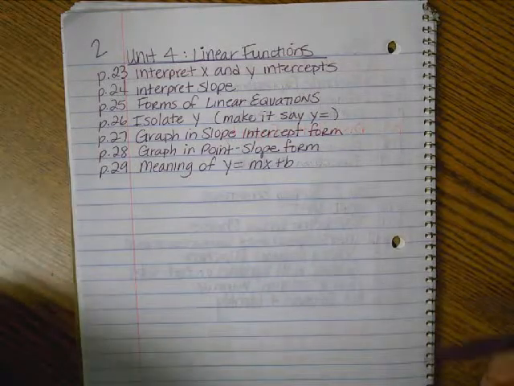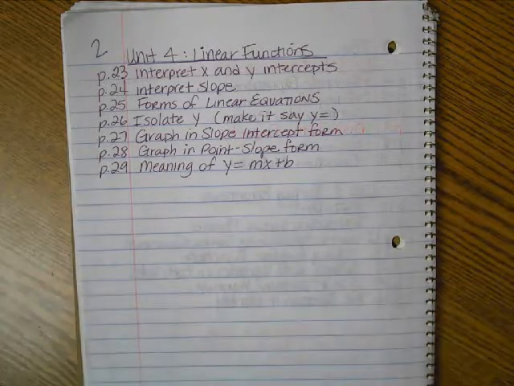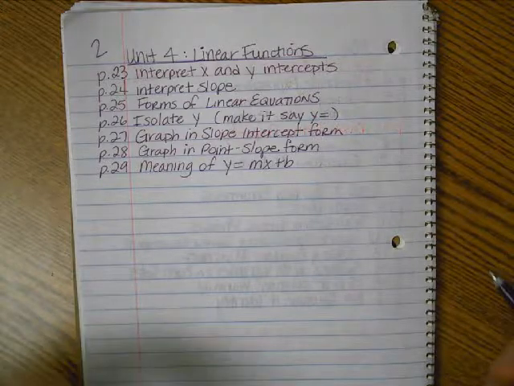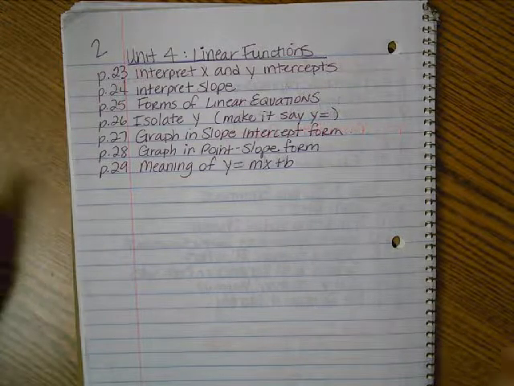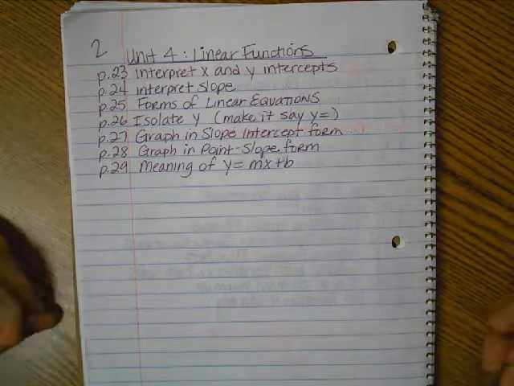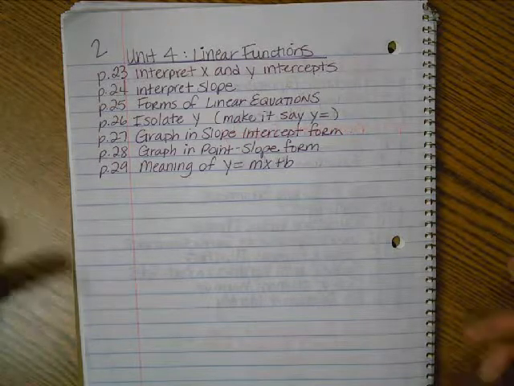So if you could please go ahead and copy down your table of contents. That means you're probably going to have to pause the video right here so that you can copy it all down and then push play when you're done copying it.